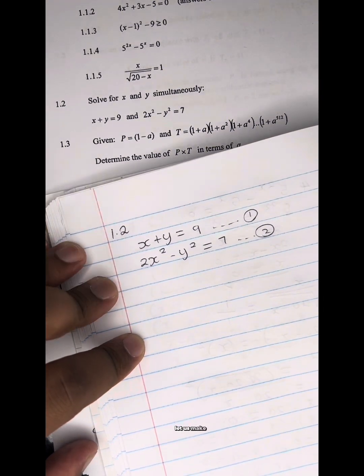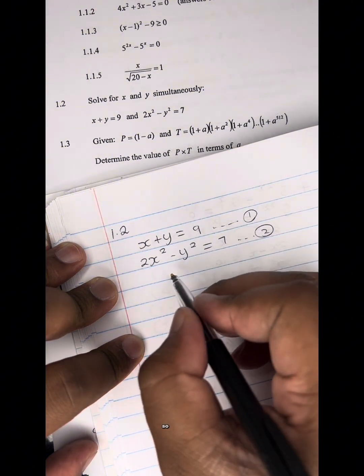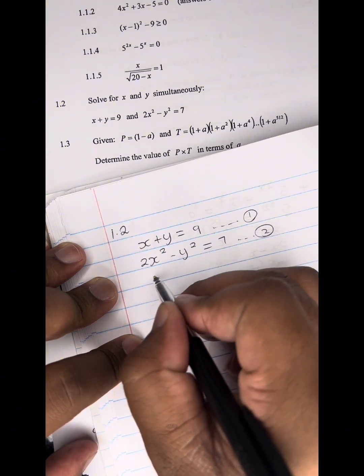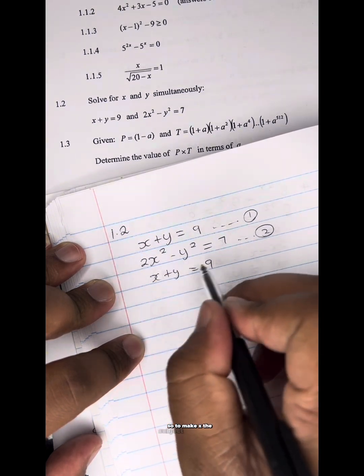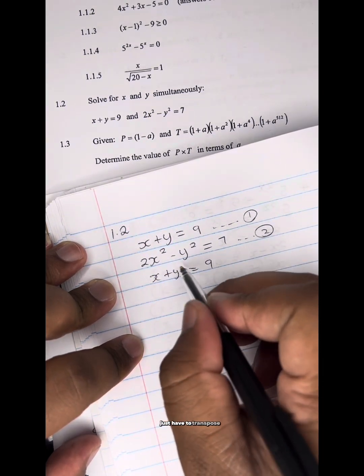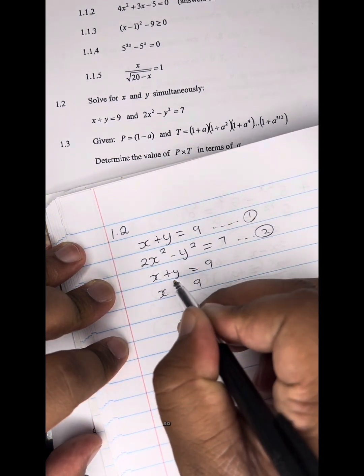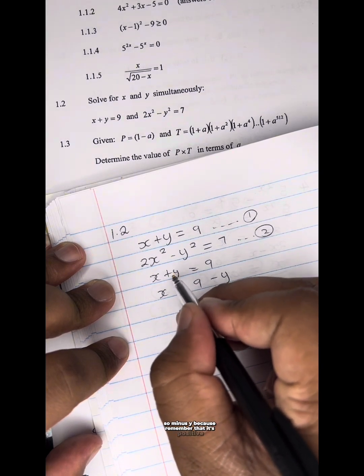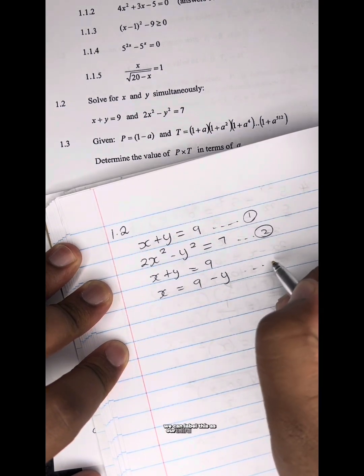Let us make x the subject of the formula on our first equation. So we know that our first equation, we have x plus y equals 9. To make x the subject of the formula, we just have to transpose this y to the right hand side. So it's going to be x equals 9 minus y, because remember that it's positive, so when you transpose, it's going to be negative. We can label this as our third equation.